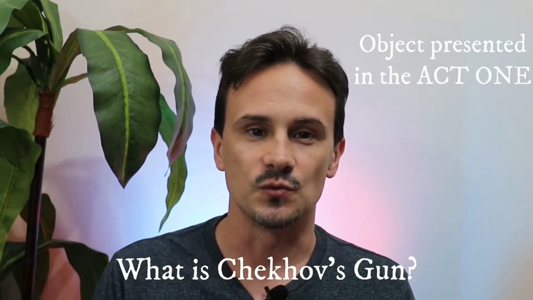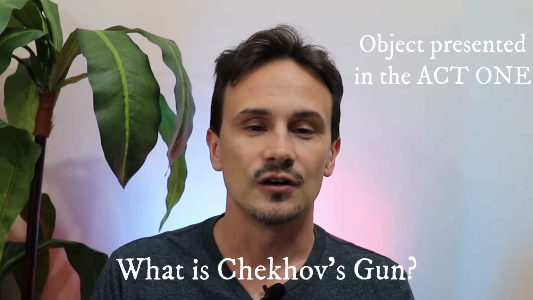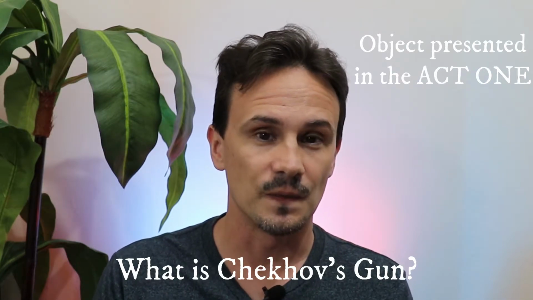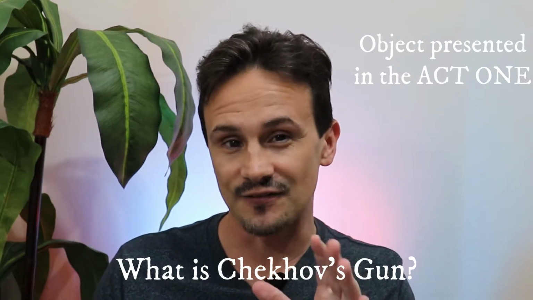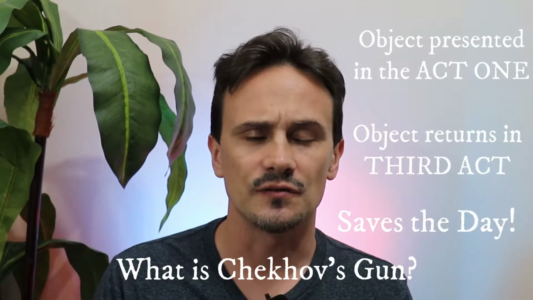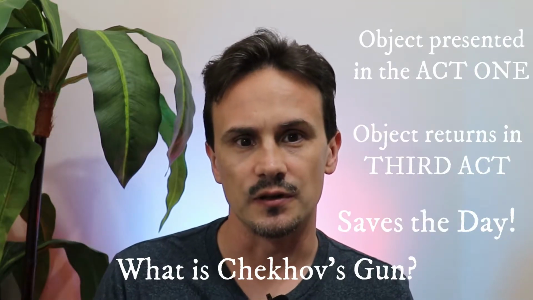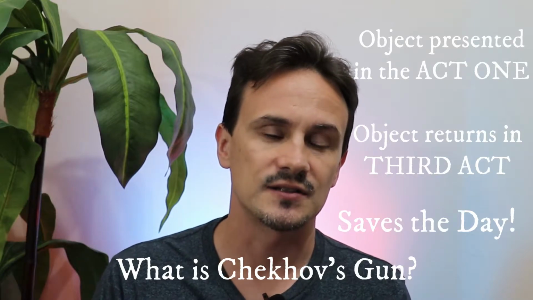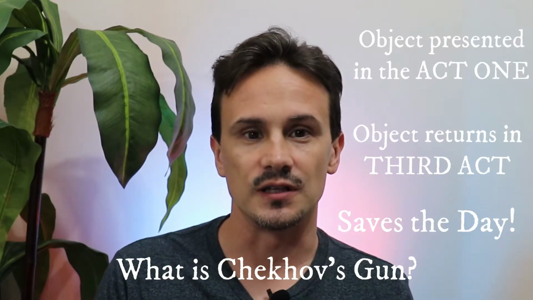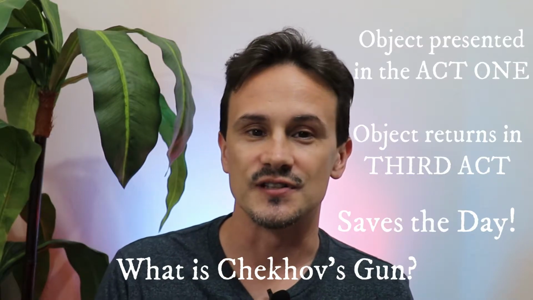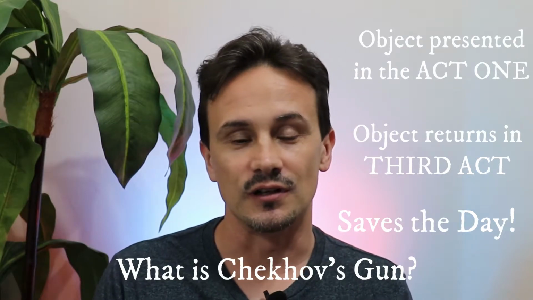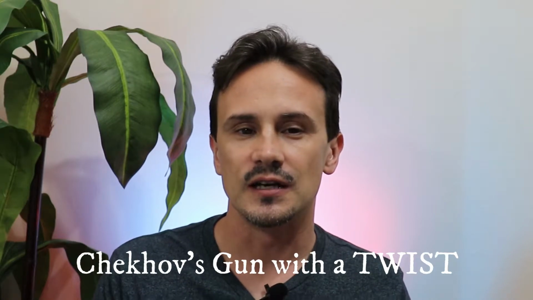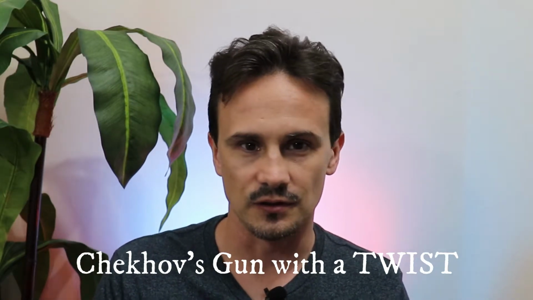But Chekhov's gun is when a writer uses a gun or some type of object or a symbol within the story. Usually it's done within the very first act, but it doesn't have to be done in the very first act. Now, Chekhov's gun theory usually shows back up in the third act, usually during the climax, when everything is really at stake. It's typically known for saving the day or killing the monster, rescuing the princess, or answering the big question.